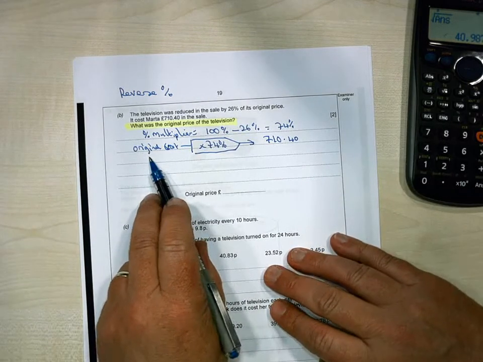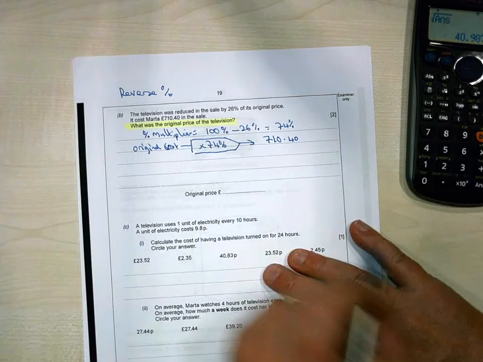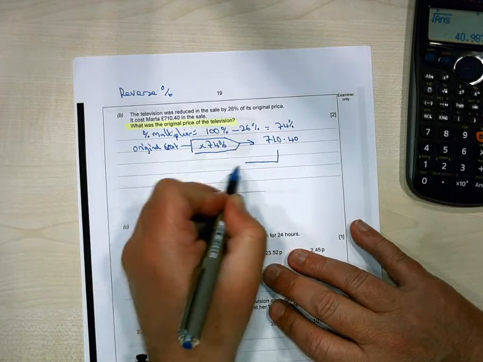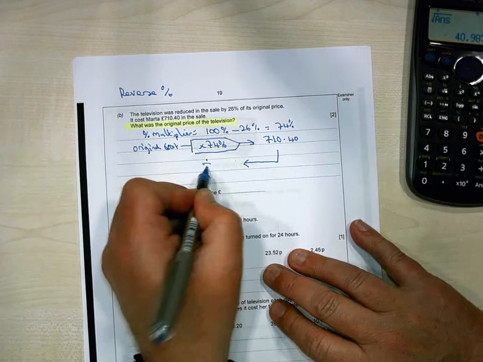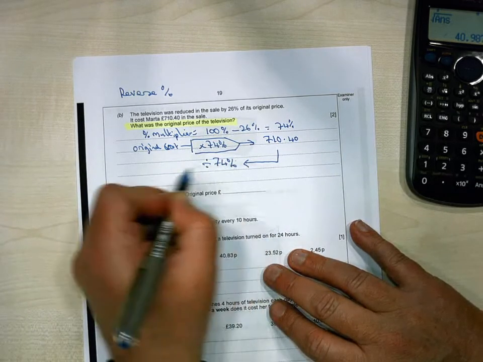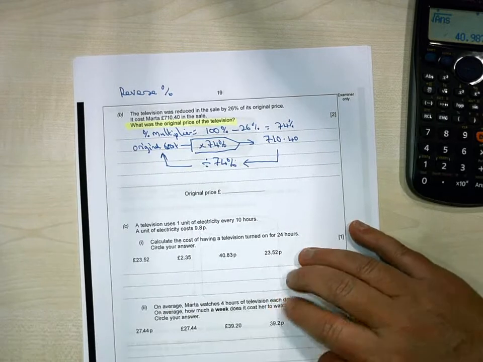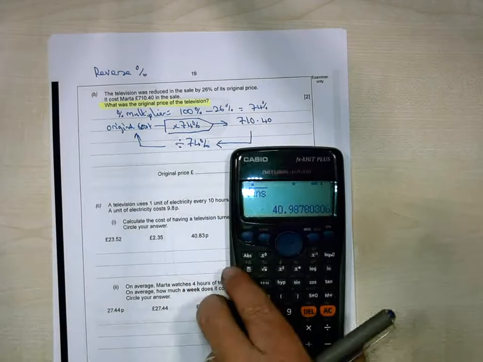So the original is what we're trying to find. If we multiply that by 74%, it gives us the value we know. So we have to work backwards through this machine. And when you work backwards, you do the opposite. So instead of multiplying by 74%, I will divide by 74%, and that will give me the original value.